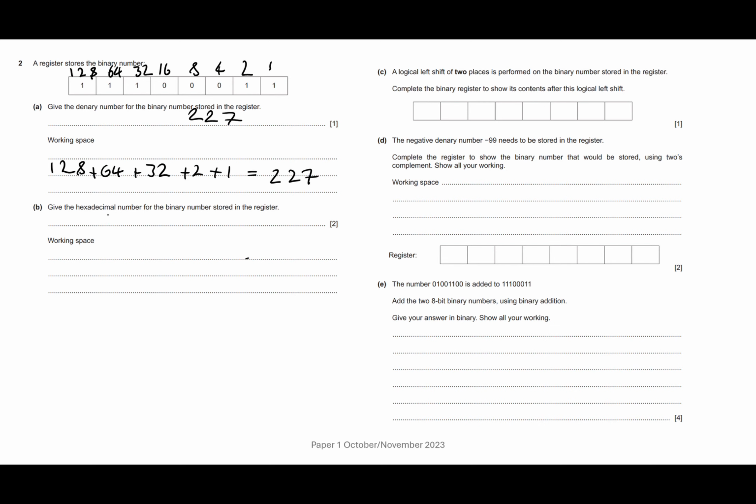Give the hexadecimal number for the binary number stored in the register. So this time we're going from binary to hexadecimal. Anytime you're doing a conversion between binary and hexadecimal, we only ever work in groups of 4 bits, or another name for a group of 4 bits, nibbles. So any binary numbers will only be written in groups of 4. So let's split our number up into groups of 4.